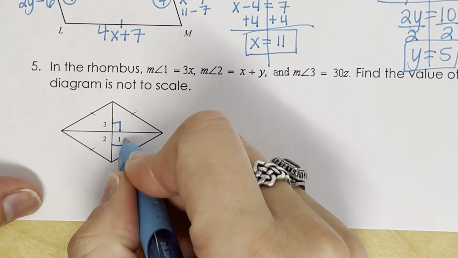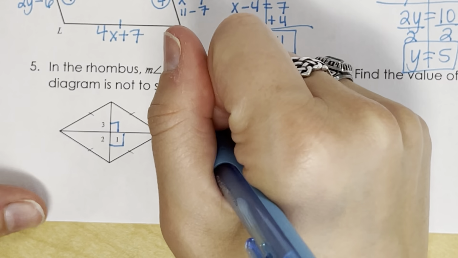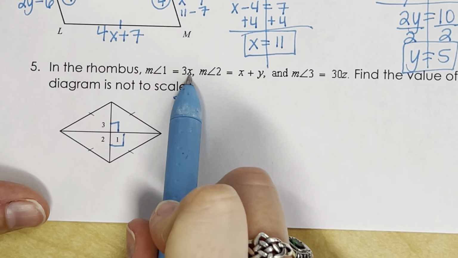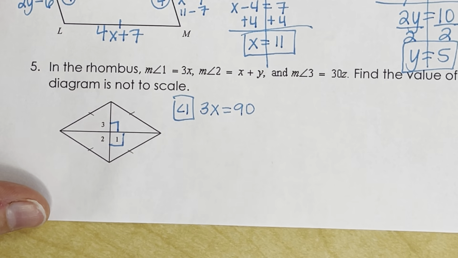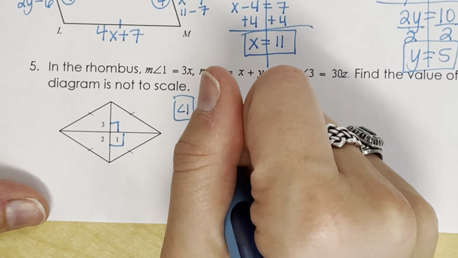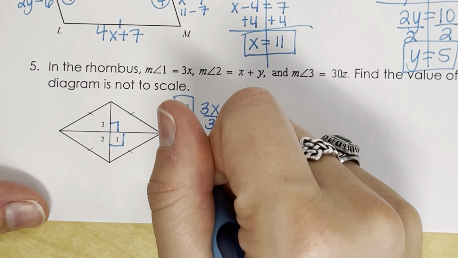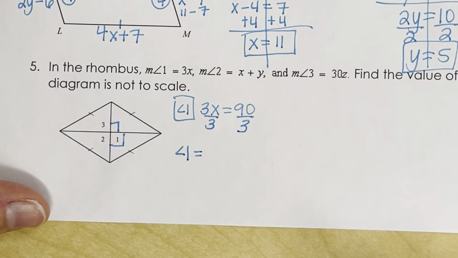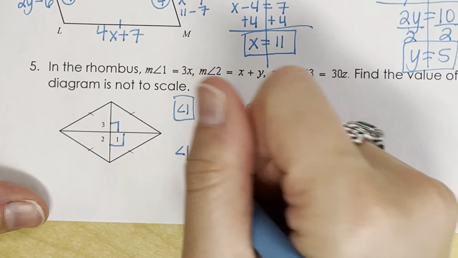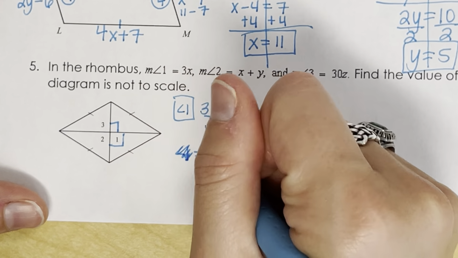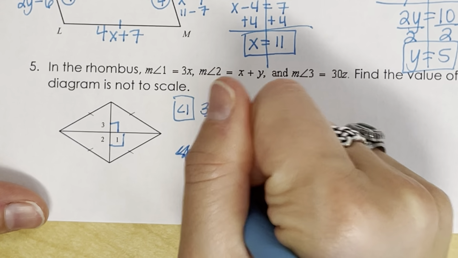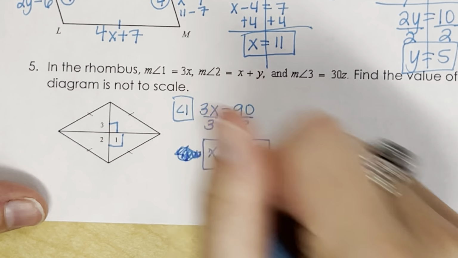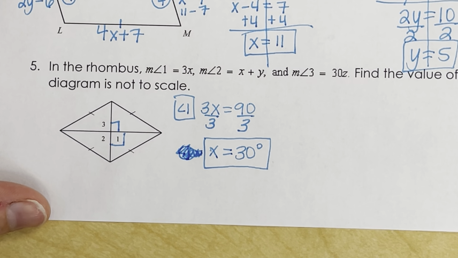So here's angle 1. Angle 1 is just 3x. So I'm going to take 3x and set it equal to 90. So it's one super quick problem, right? I just divide both sides by 3. So x equals 30 degrees. There's my first angle, angle 1, done.